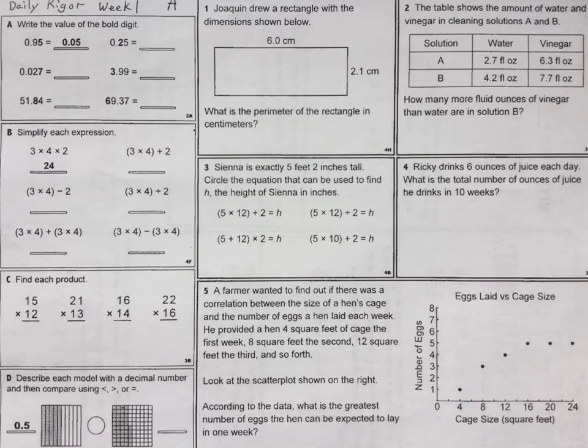Number 4, Ricky drinks 6 ounces of juice each day. What is the total number of ounces of juice he drinks in 10 weeks? Okay, so we want the total number of ounces he drinks in 10 weeks. We know he drinks 6 ounces each day.